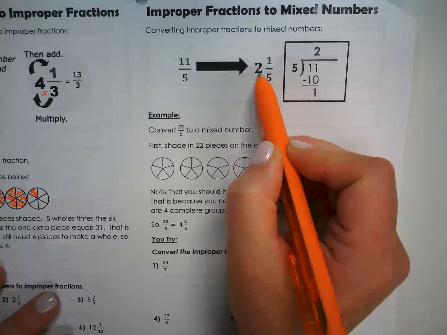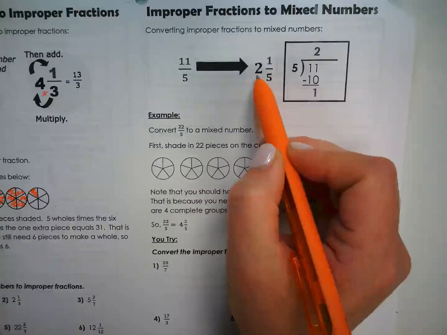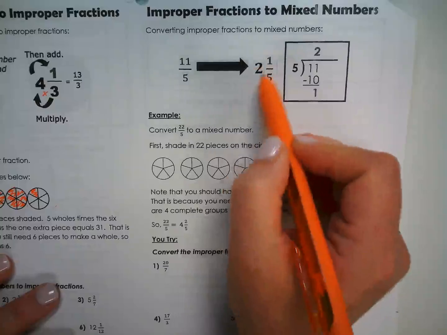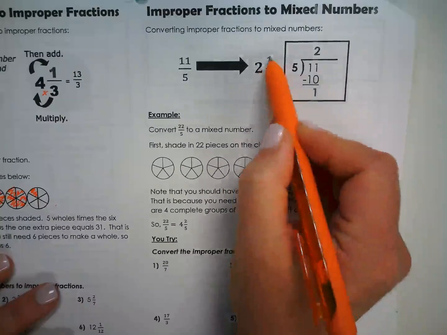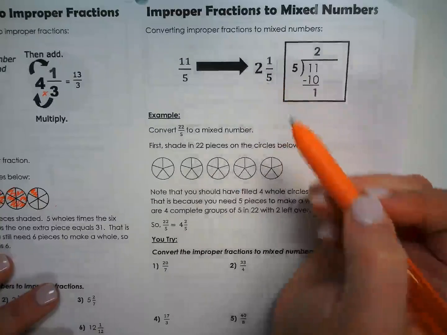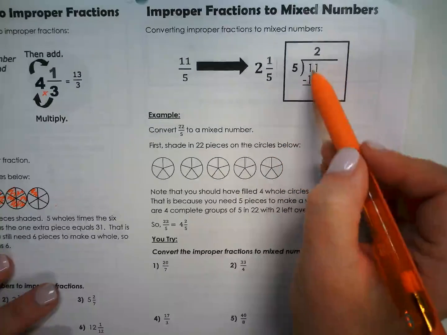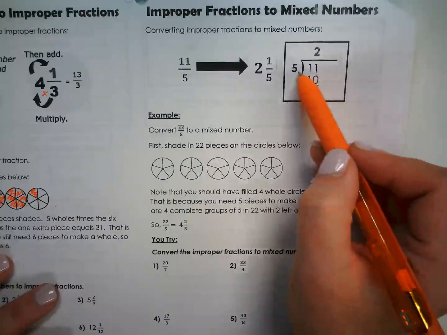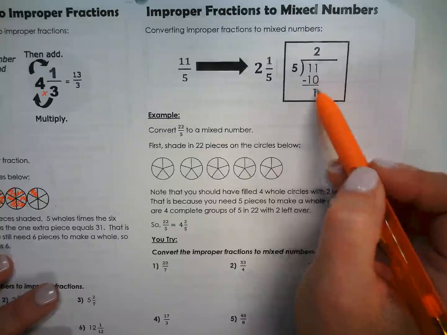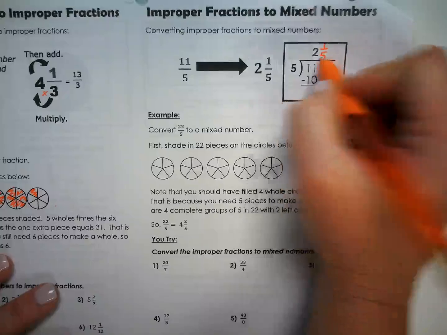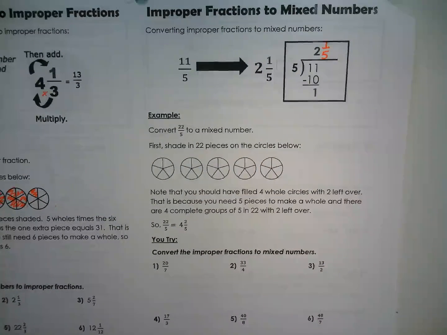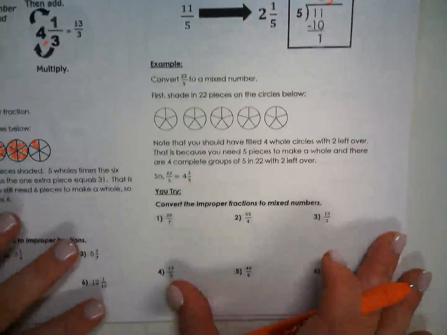So I can make 2 whole pies. And if I do that, that's going to account for 10 pieces. I still have 1 piece left over, and that's where this goes. And I still need 5 to make another whole. Now you can do this using long division if you look. 5 goes into 11 twice, and when I subtract, I find that I have a remainder of 1, and that's 1/5 as a fraction. So let's do that using a picture.